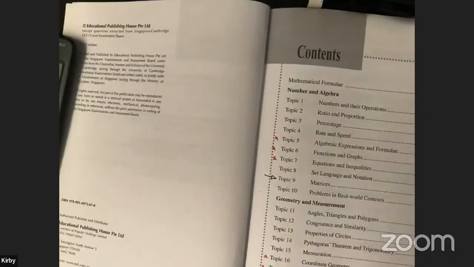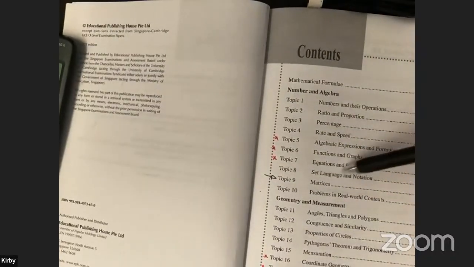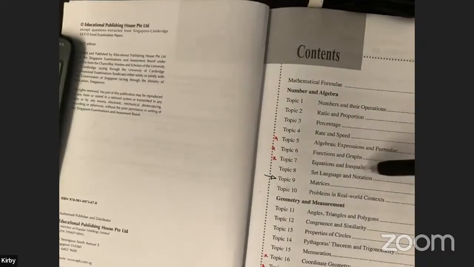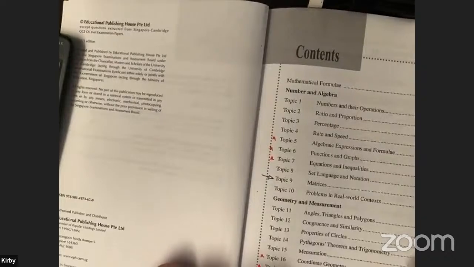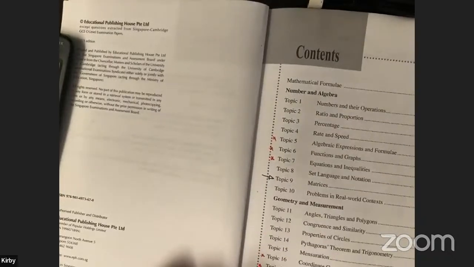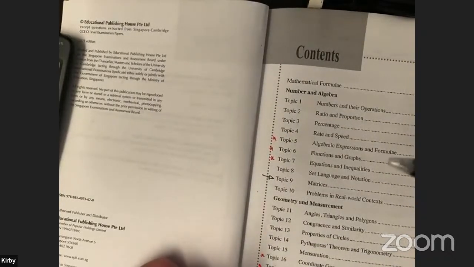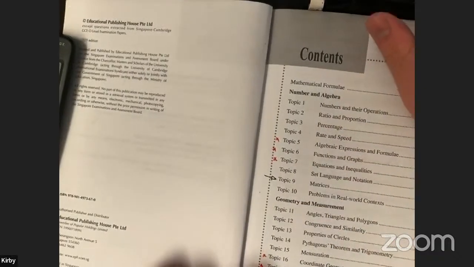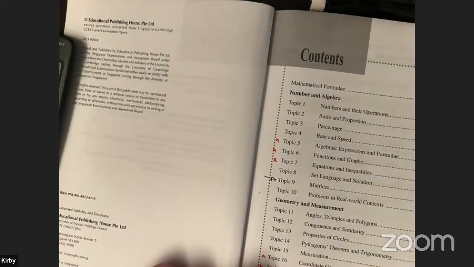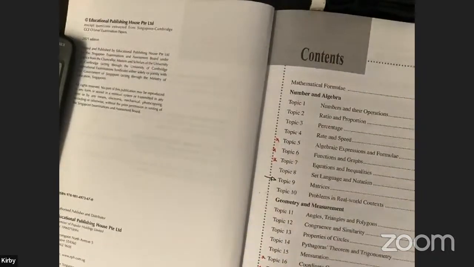Kirby, have you decided? Come on, don't wait too long. Whatever you choose, because I cannot hear you right now, you're muted. Go to it. Yeah, I know. All right. So if you have chosen, just go.